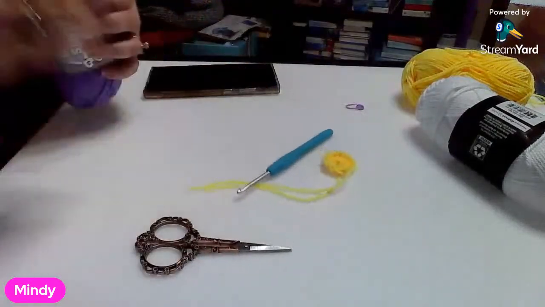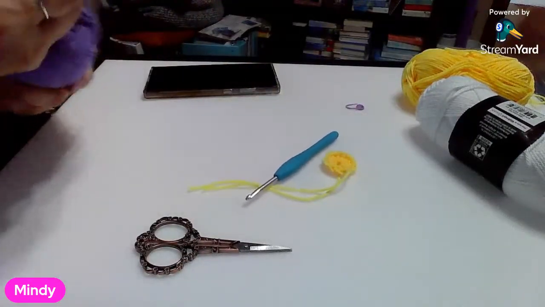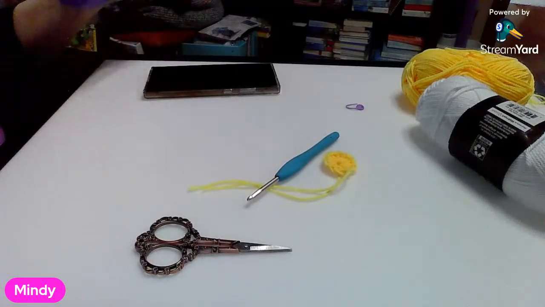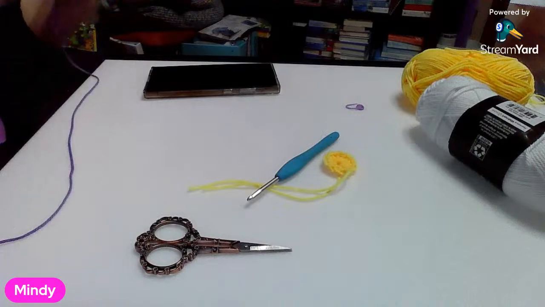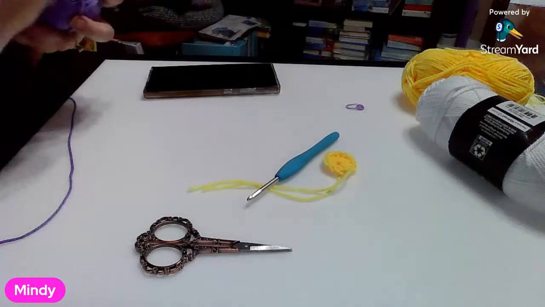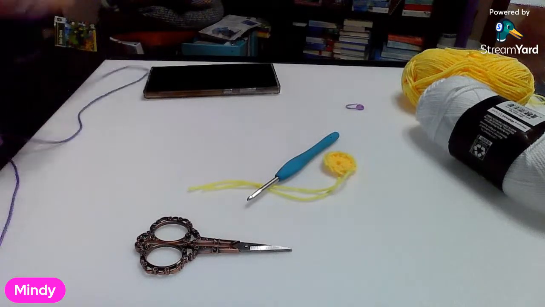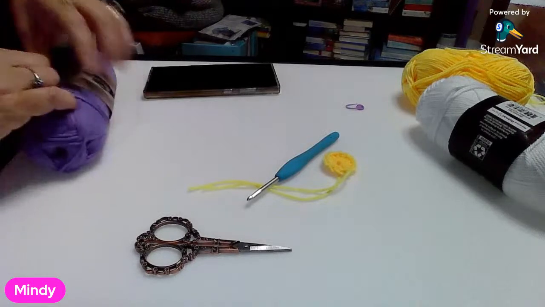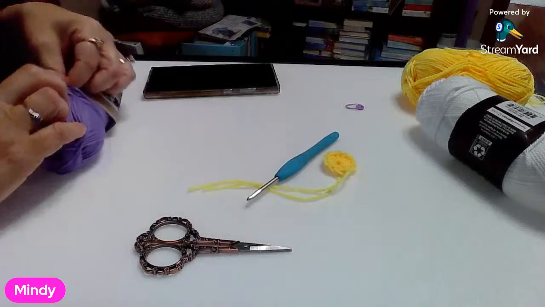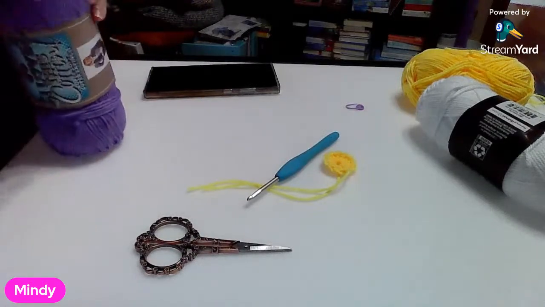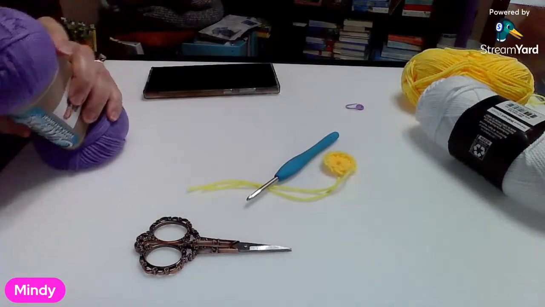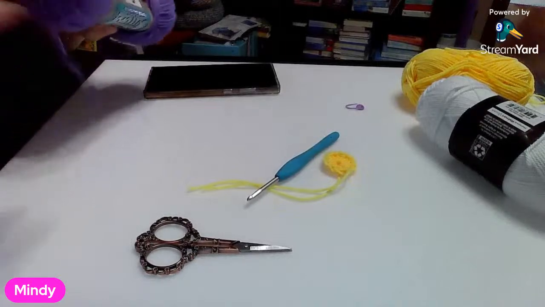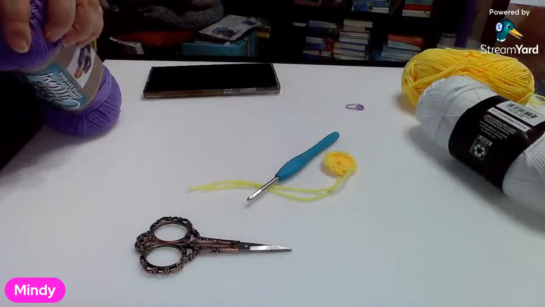I have not even found my end yet. So this will be fun. Okay, this one starts over here. I think I'm learning that if the outer one's over here, the inner one's probably on the other side. So let's see if that is true, see if it'll come right out for me. We're making a little bag. It's a cute little bag with a flower on the top.